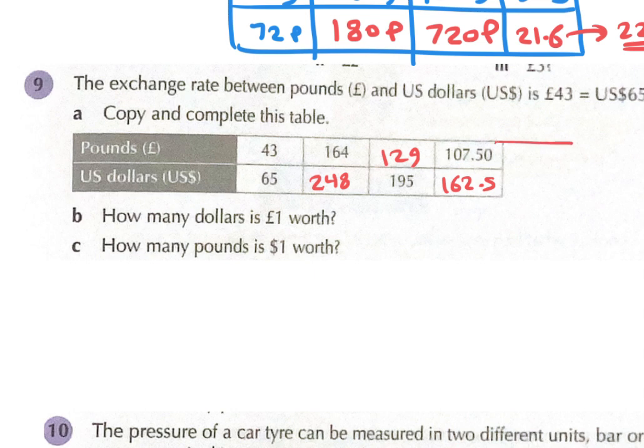So to solve this one, you can complete the table. We have 1 pound and we need to convert to dollars. So cross multiply. Round? Yes, no problem. 162.5 times 1 divide 107.50. What is the answer for this?